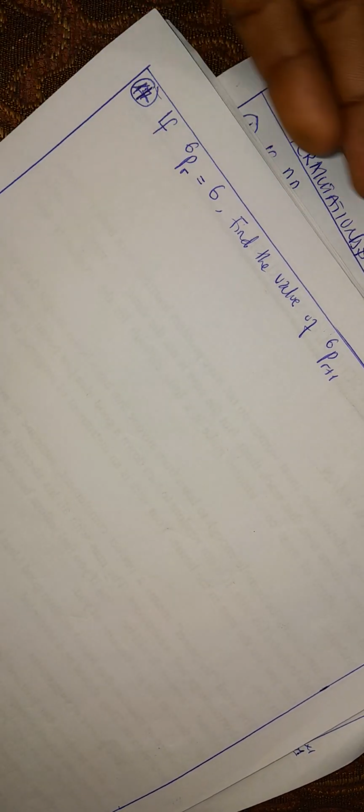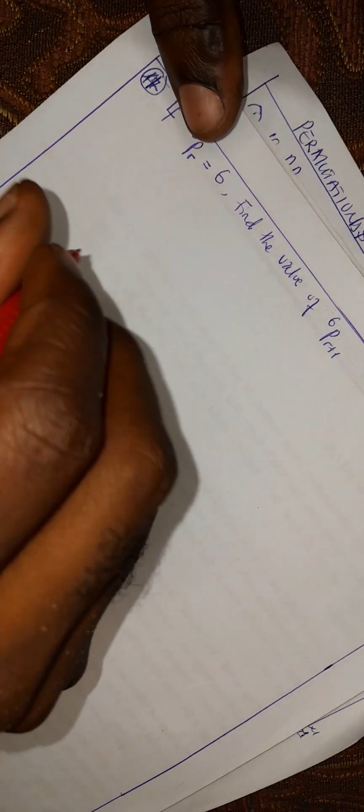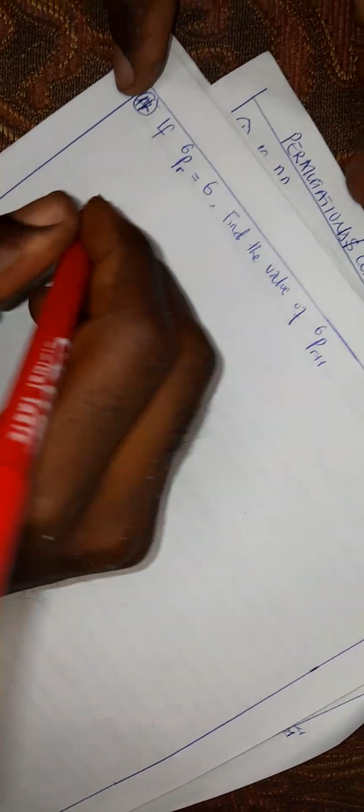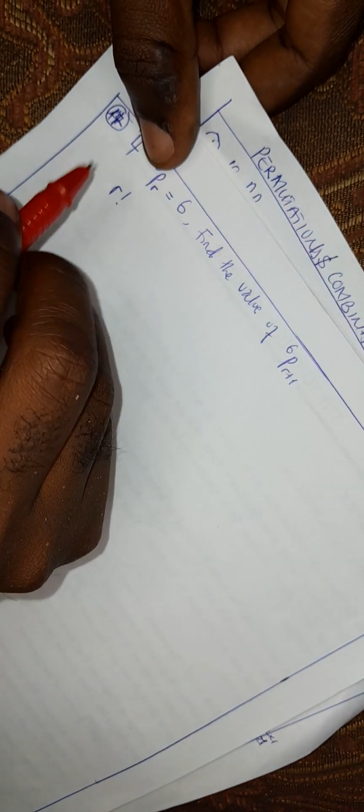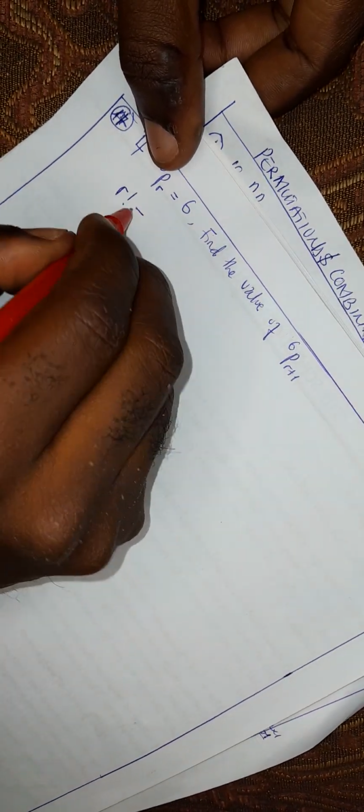If 6Pr equals 6, find the value of 6P(r plus 1). Okay, so how to solve this question is, we're looking for r first.